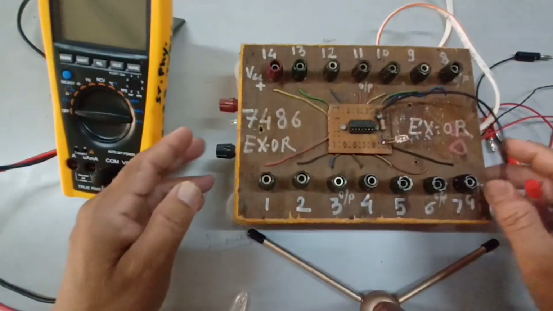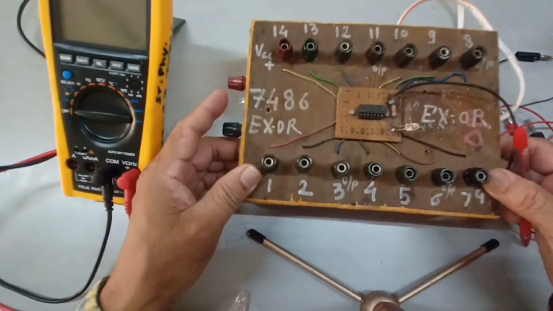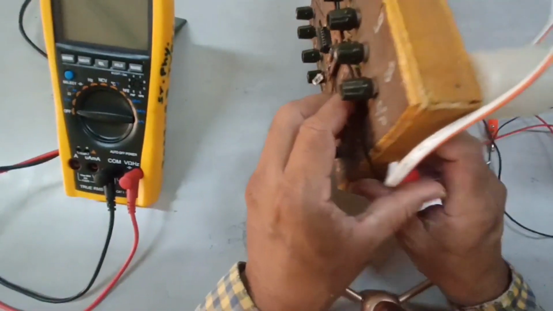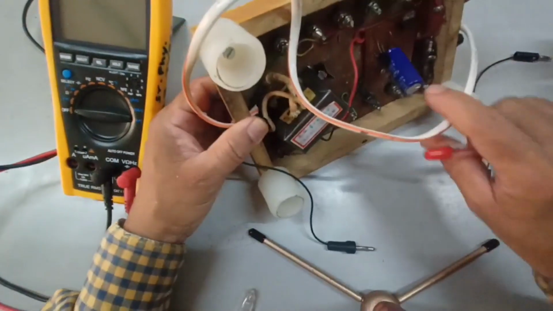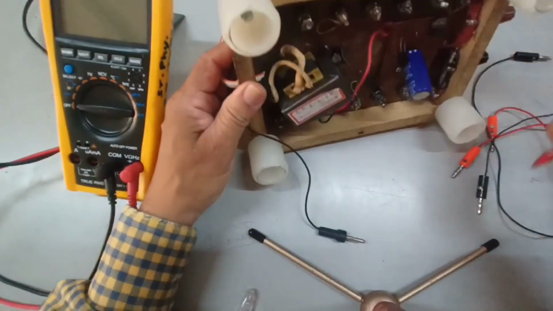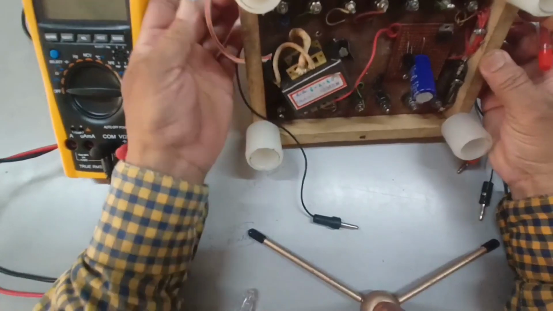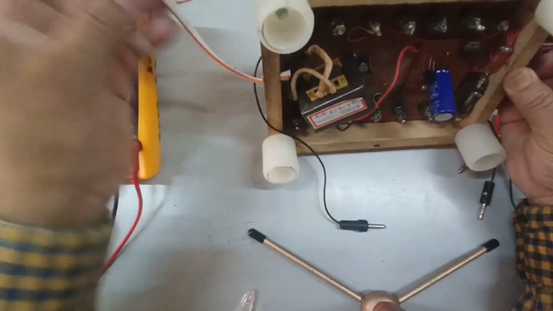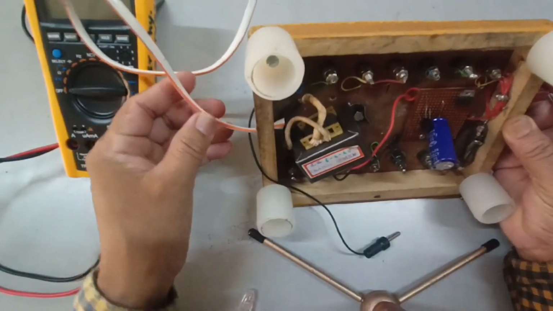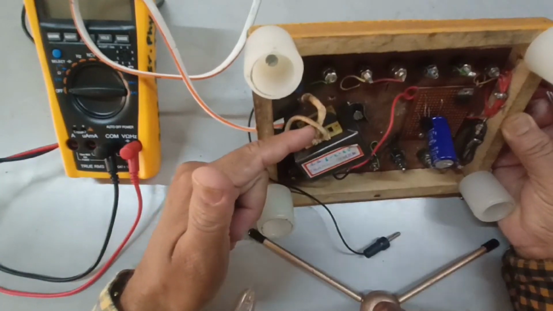Now, for this circuit, I am showing you that we are making the 5 volt supply independently on this board. Here is the transformer. This is the 230 volt supply, which goes to the primary of this transformer.